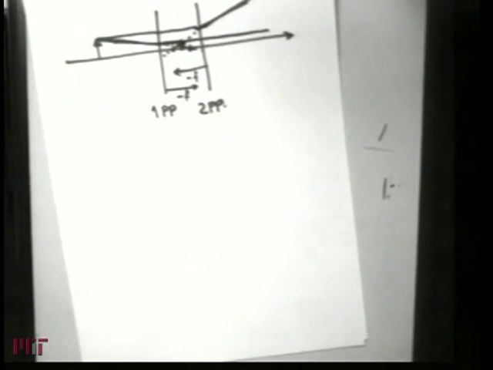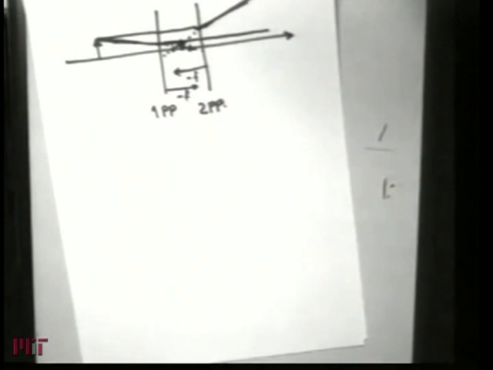So the definition is that the positive focal length would be to the right of the second principal plane. Okay, fine. If I'm given a negative focal length, that means that I should go to the left of the second principal plane. And so on and so forth, right? That's the principle.